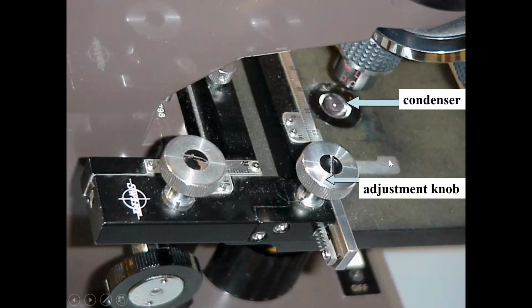These knobs allow you to move the stage front to back, side to side. And so instead of having to move the slide around, which was also something that was done 50 years ago, now you can just move the stage around and find what you're looking for. It makes life a whole lot easier when you're looking for particular types of cells or tissues.